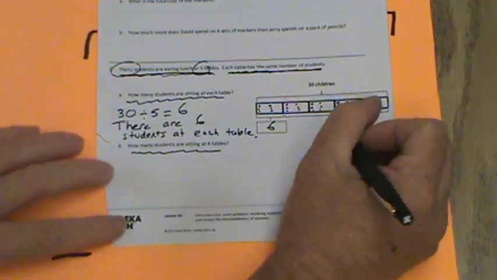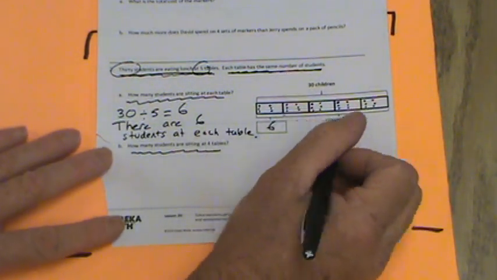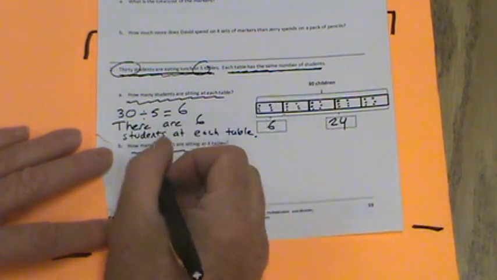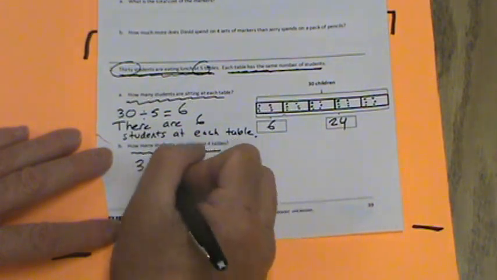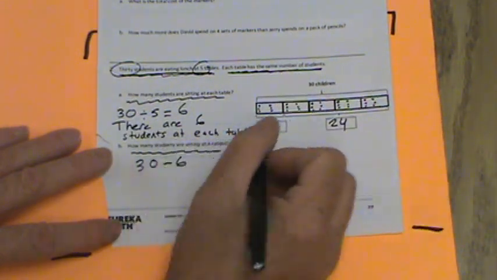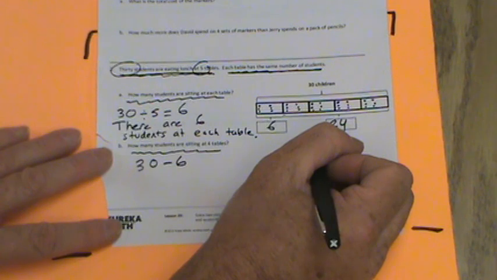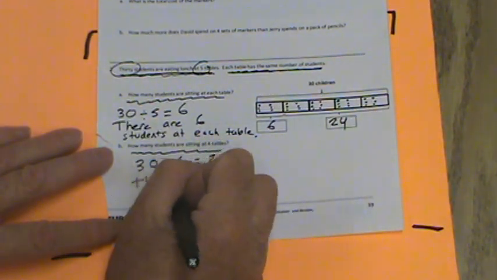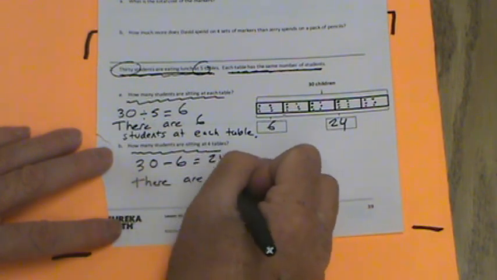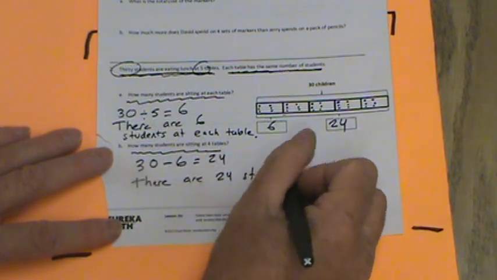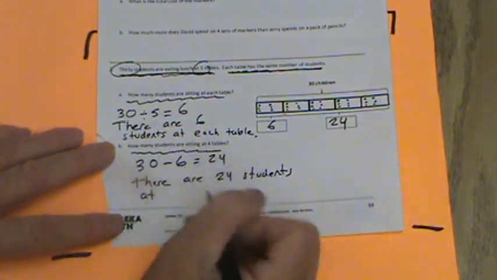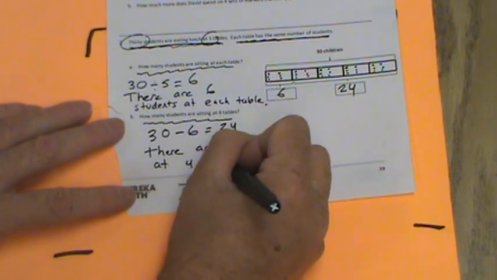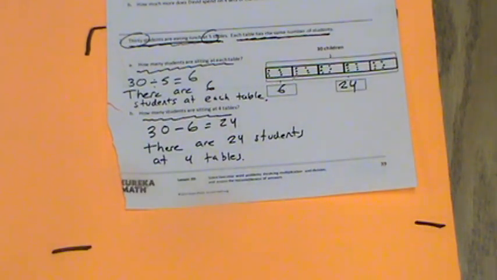And the way we could show this in a math sentence would be 30 students minus 6, 1, 2, 3, 4 tables equals 24. So there are 24 students at 4 tables. And that's just kind of our homework review for the day.